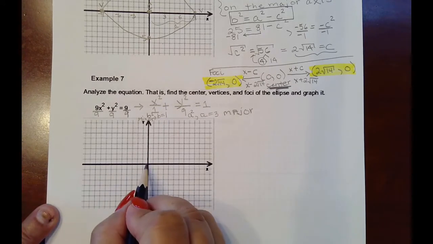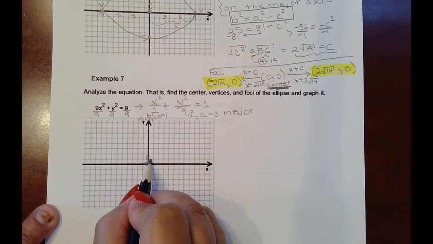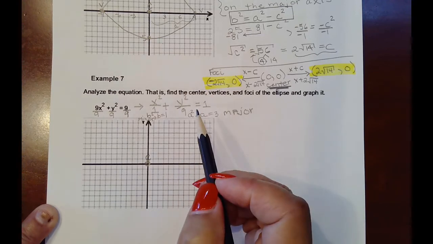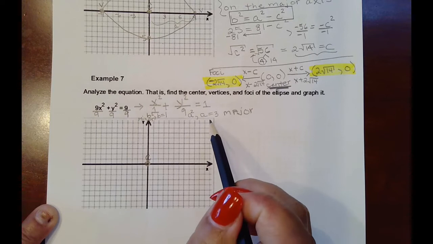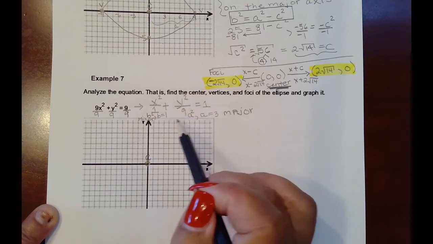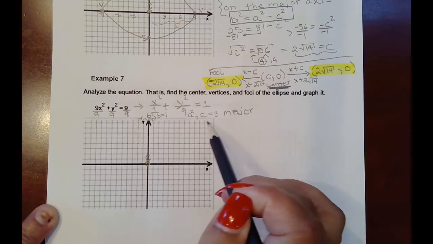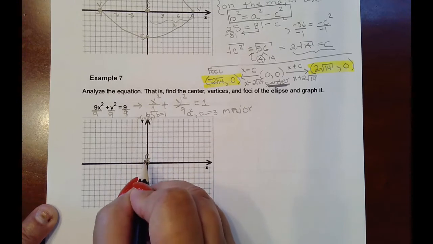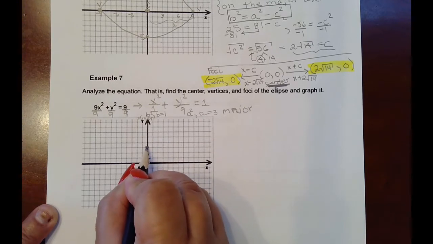Okay, so we can begin graphing. Here's my center. I'm going to move out 3 units. And note, again, pay attention to the fact that this a value was found underneath the y expression. It's the denominator of the y expression. So you're moving this distance in a vertical manner along the y-axis. So I'm going to go up 1, 2, 3 right here.